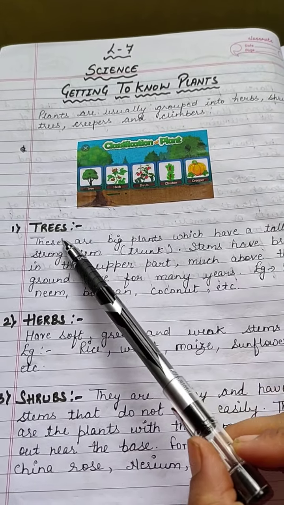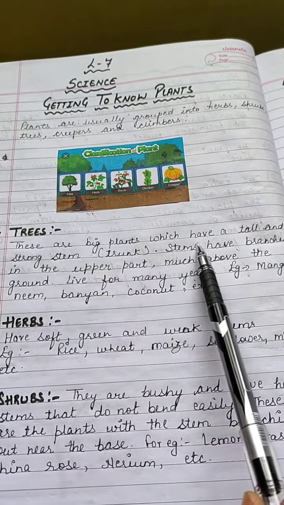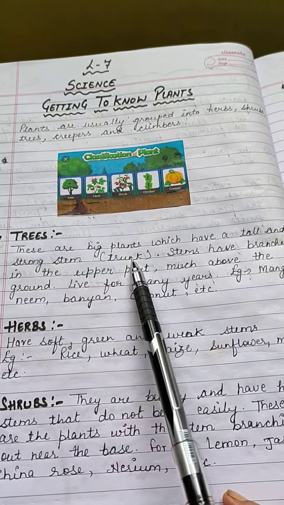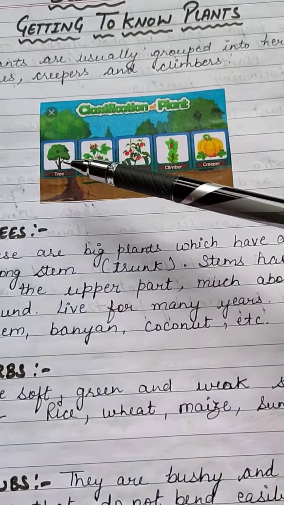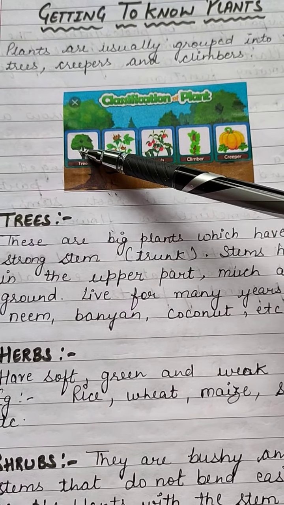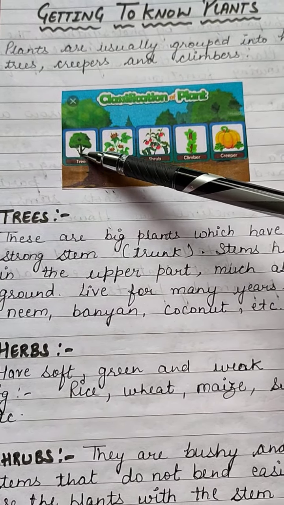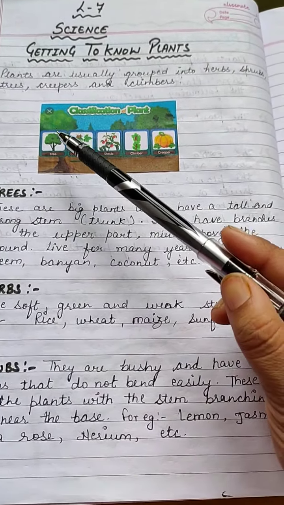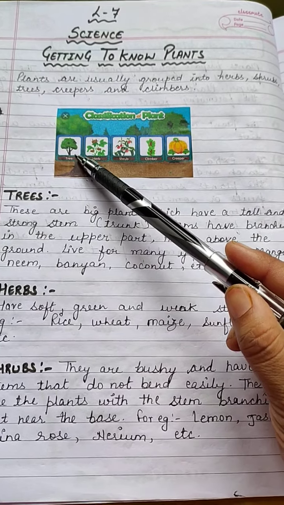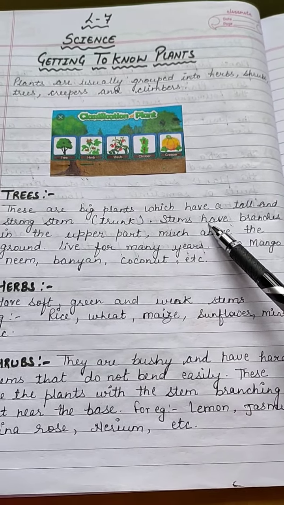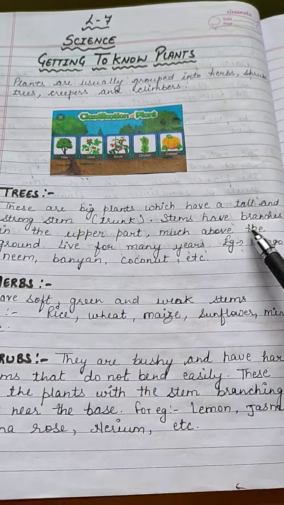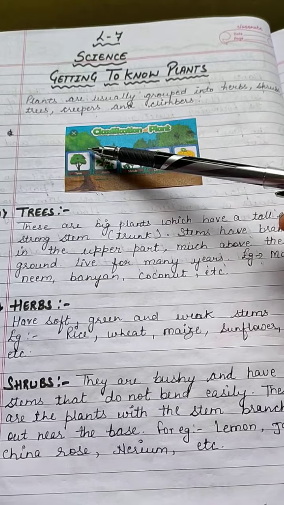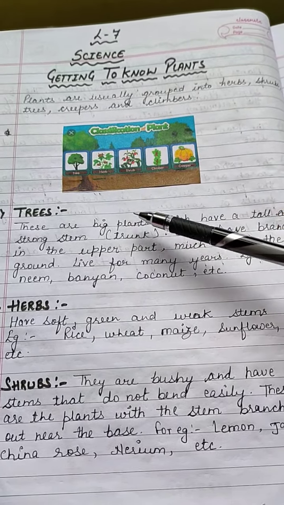So, first is trees. These are big plants which have a tall and strong stem which is called trunk. So this is a tree and this brown part is known as trunk. They are tall and have a strong stem. Stems have branches in the upper part, much above the ground.